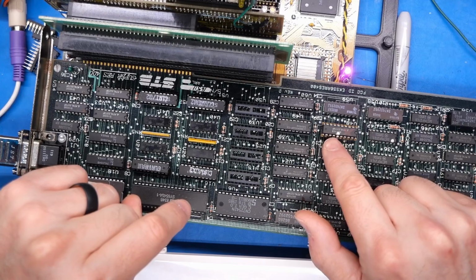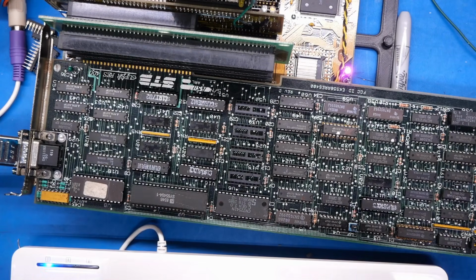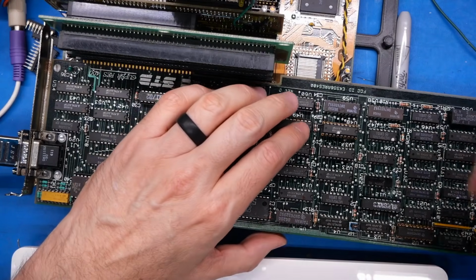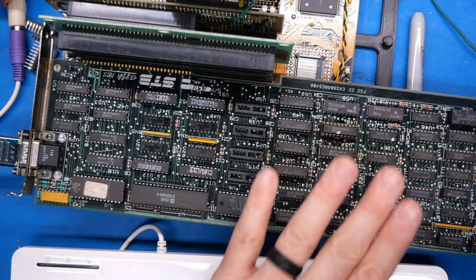I need to find where the input to this chip actually goes on the board. And hopefully that's the bad chip. Now, I have to admit that I definitely was lucky that we're kind of onto the right track here, but I took the wrong chip out.